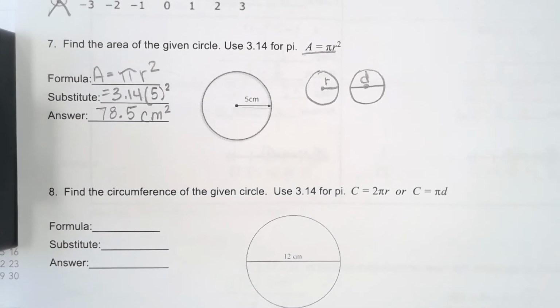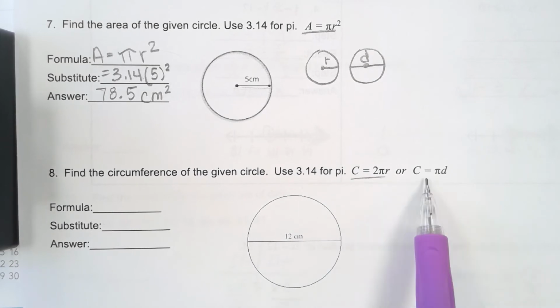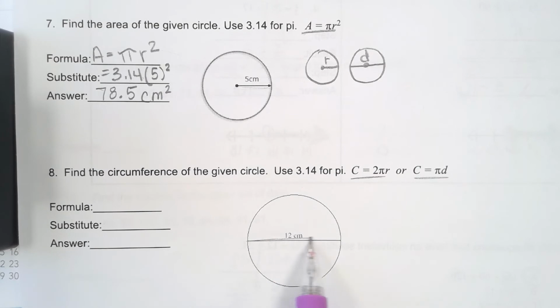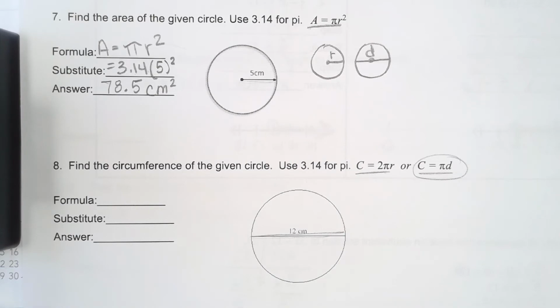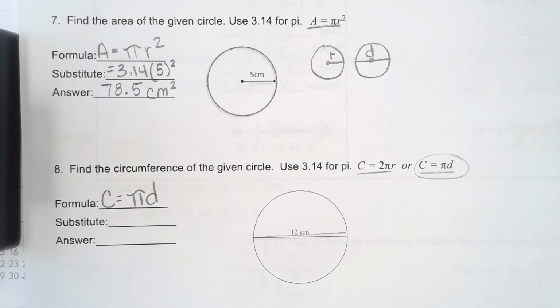All right, number 8, find the circumference of the given circle. Use 3.14 for pi. Remember, there were 2 circumference formulas, and I told you guys to pick the circumference formula that correlates with the circle. If they give you radius, you should use the circumference formula that has r in it. If they give you diameter, you should use the circumference formula that has the d in it. In this case, they give us the diameter, so I want to use the formula that has d in it, since d stands for diameter. So my formula is the pi d formula.